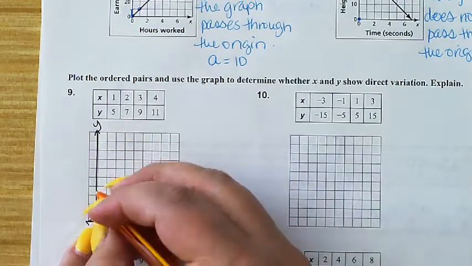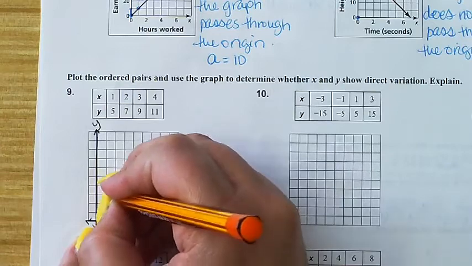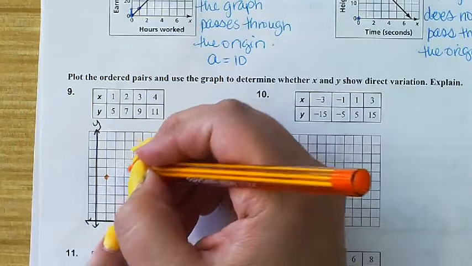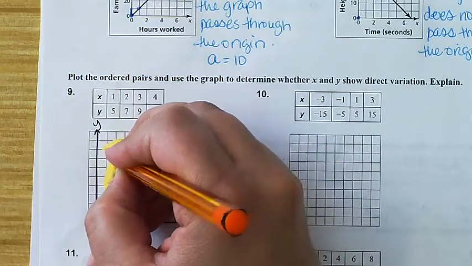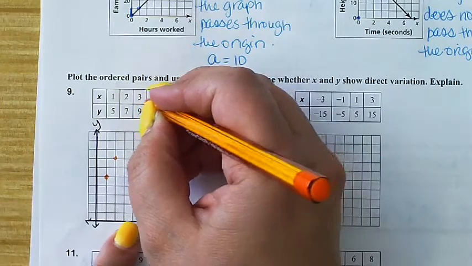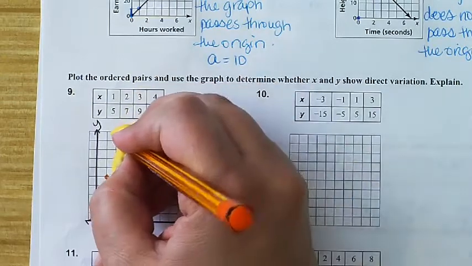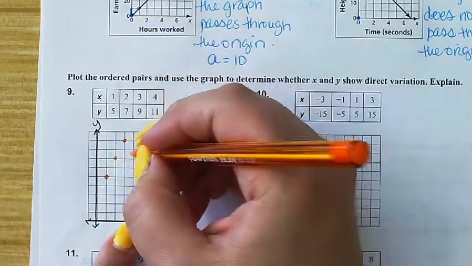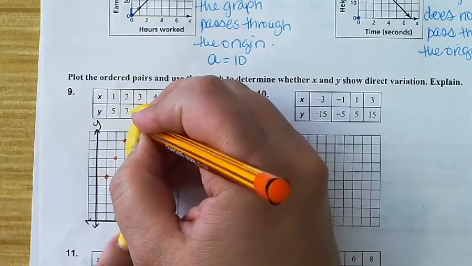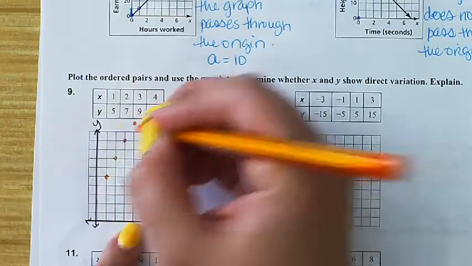Okay. And then let's go ahead and plot our points. So when x is 1, y is 5. So 1, 2, 3, 4, 5. When x is 2, y is 7. 5, 6, 7. That's up here. When x is 3, y is 9. So 7, 8, 9. And when x is 4, this goes up to 11, so that's 10, 11's up here. Okay, so there's the 4 points from our table.